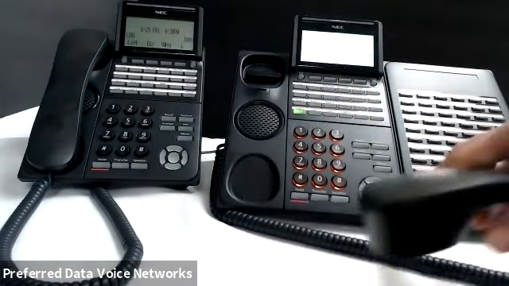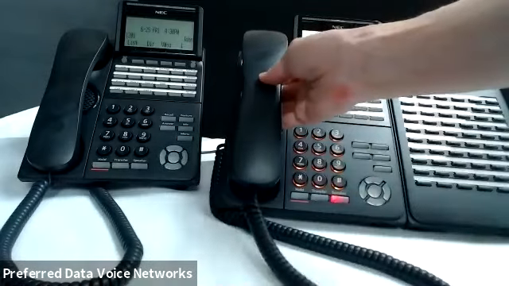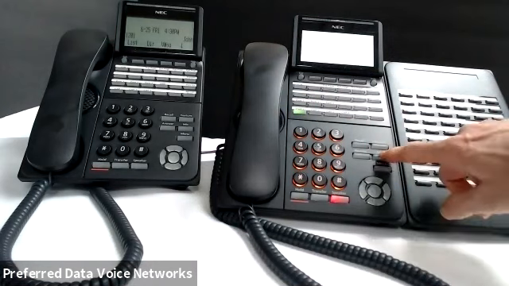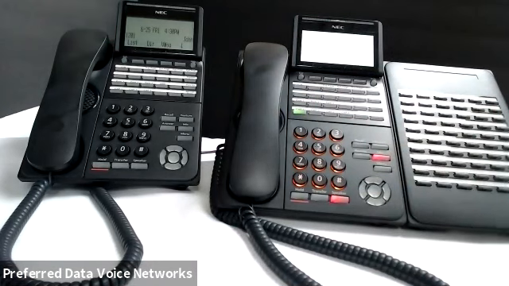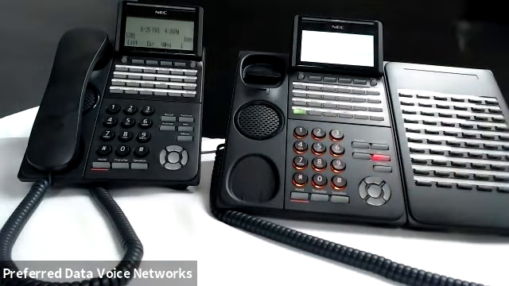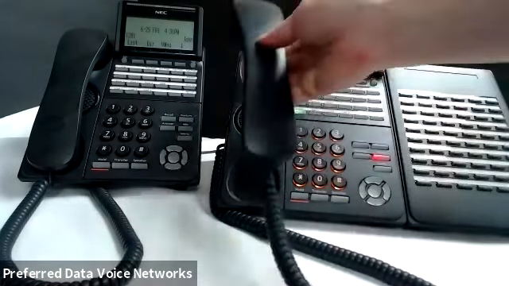If you're on handset and want to go back to speaker, press the speaker button and place the handset back in the cradle. Remember, if you press the mic button, you will be muted to your callers when the mic button is red. This applies to both speakerphone calls and handset calls.